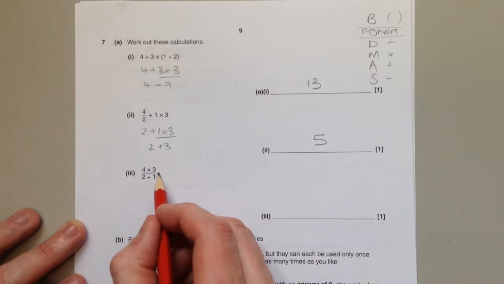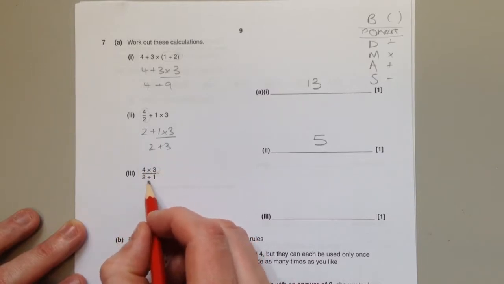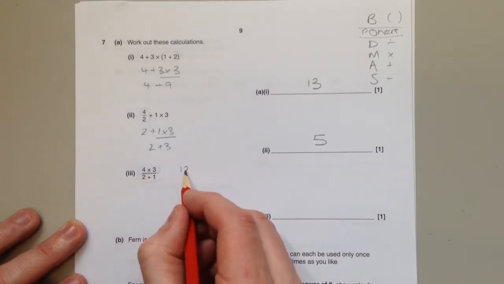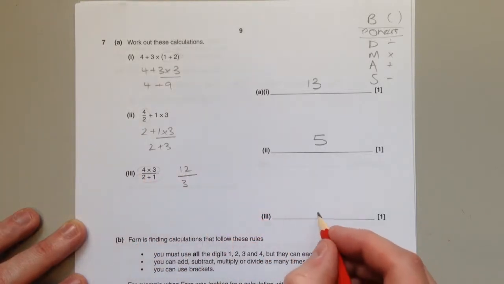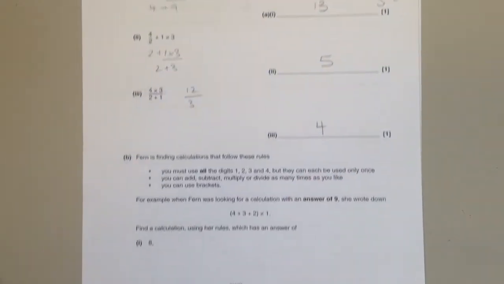And in this part, this is a division line, but before we can do the divide, we need to know what numbers we're meant to be dividing. 4 times 3 is 12. 2 plus 1 is 3. Now we can do the division. 12 divided by 3 is 4.